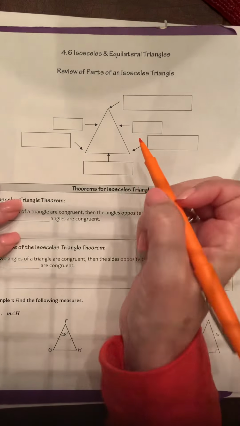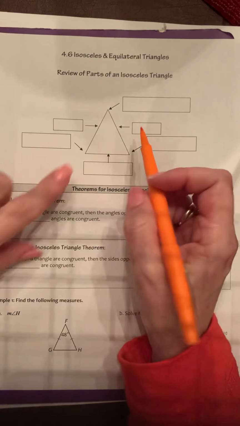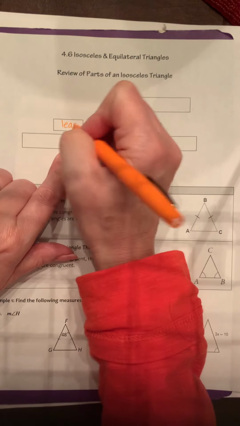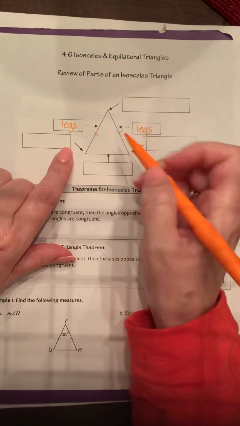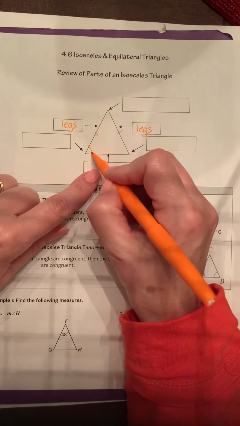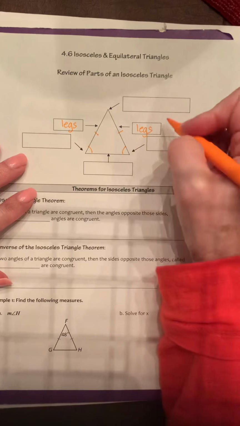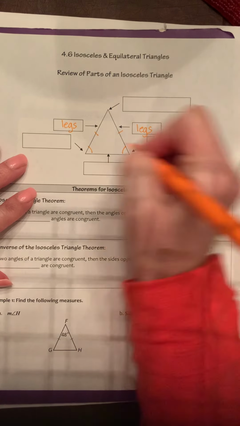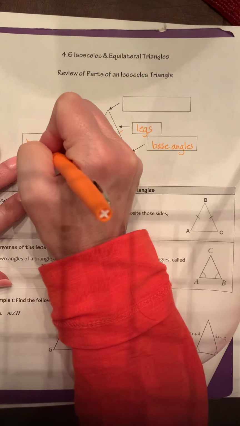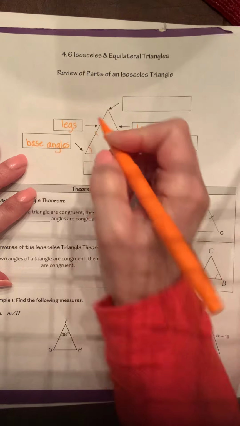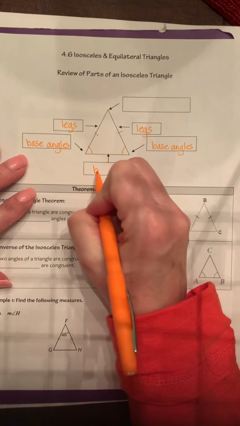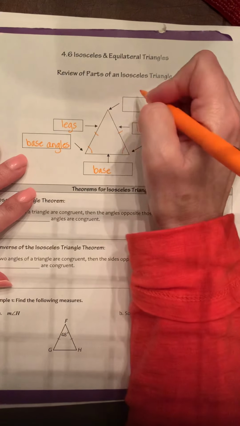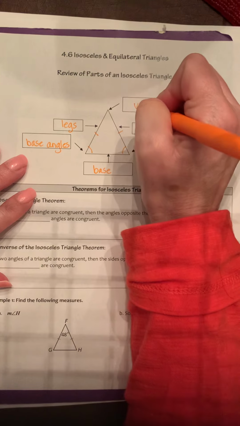So we're going to review the parts of an isosceles triangle. We've already talked about this. The two sides that are congruent are going to be called legs. The angles opposite of those will be congruent as well, and those angles are going to be called base angles. In between the base angles, that side is called the base, and the angle in between the legs is going to be called the vertex angle.